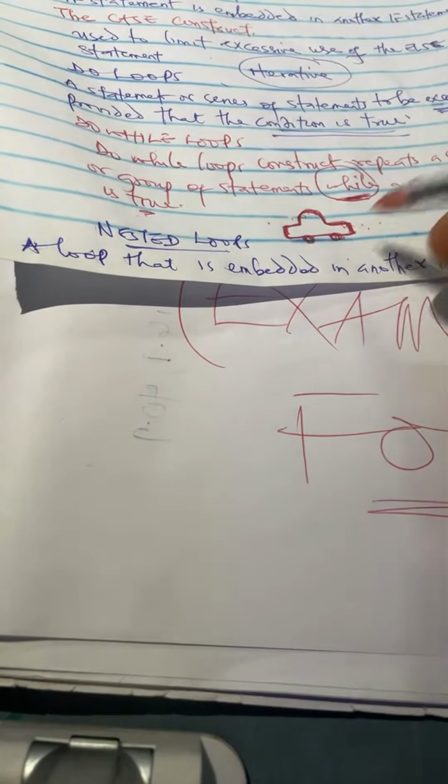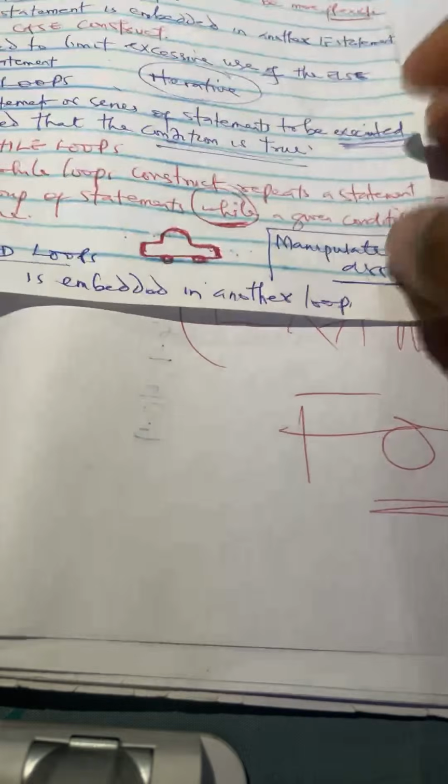Most times, the major function of nested loops is to manipulate arrays. That's the major function of nested loops, to manipulate arrays. So like I say, a nested loop is a loop that is embedded in another loop.